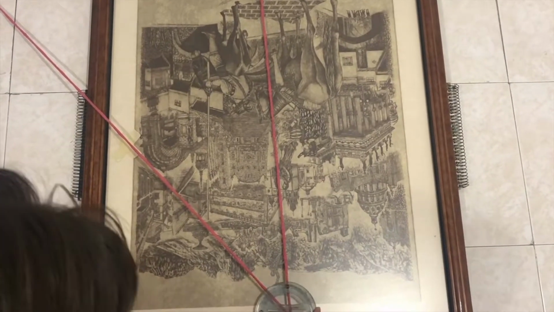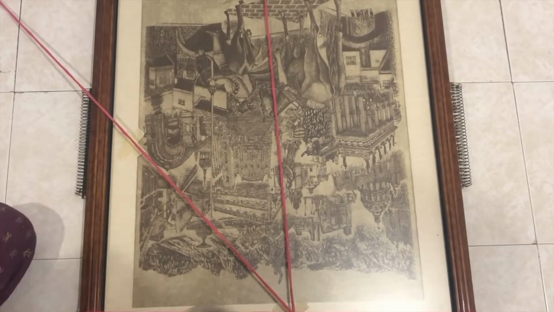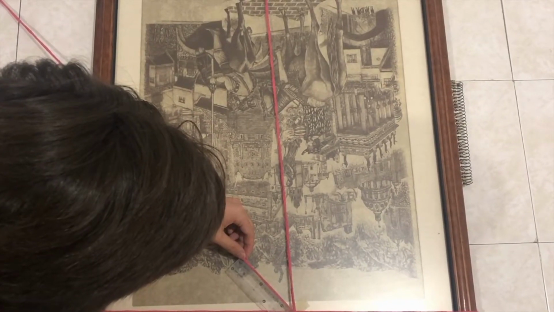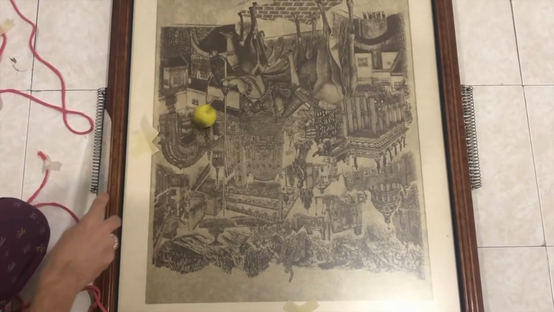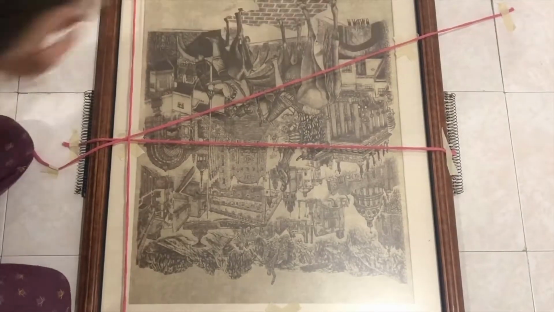First vector: this is where the ball ended for the first vector, and the measurement for the angle is 44 degrees northwest, 42 centimeters.